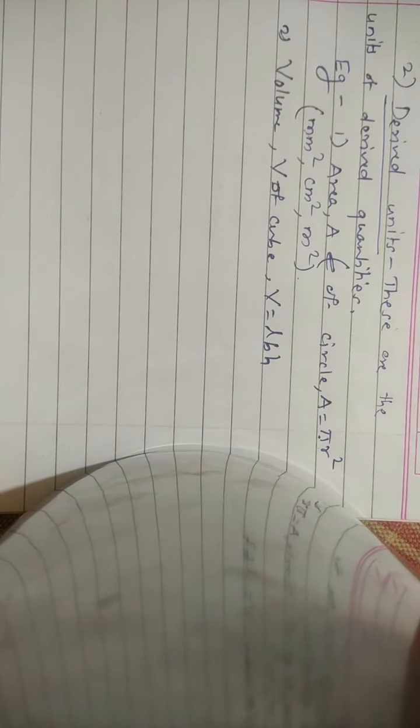I'm repeating: here I have taken the object as a cube. It doesn't mean that if you take a cylinder or a sphere, these will change. Whatever geometrical figure you take, the units of that quantity, which is volume here, are going to remain the same. I have taken this example just for the sake of your understanding. Now, let us proceed. We may take a third example, say, velocity.